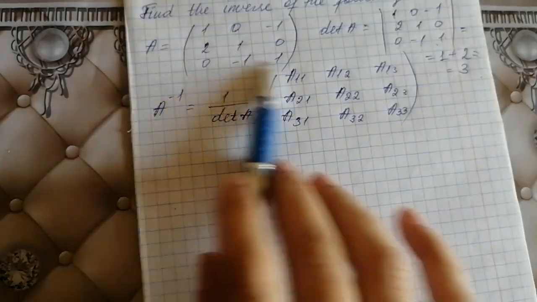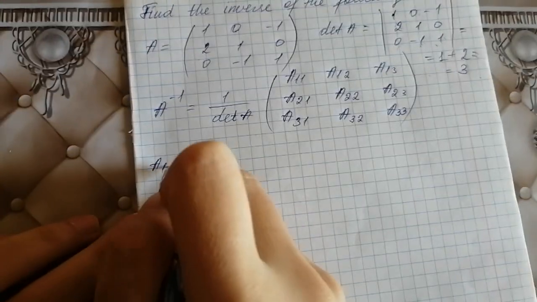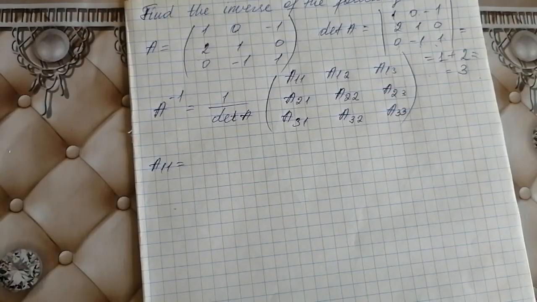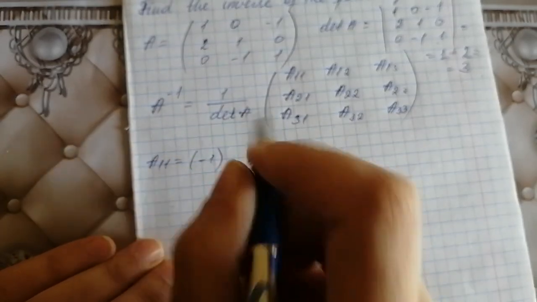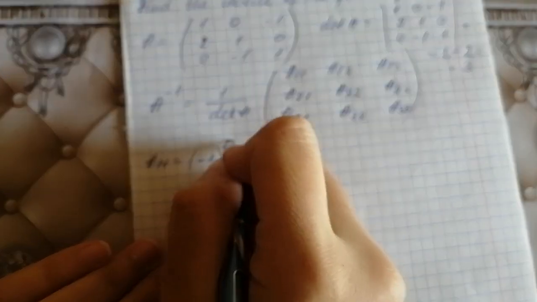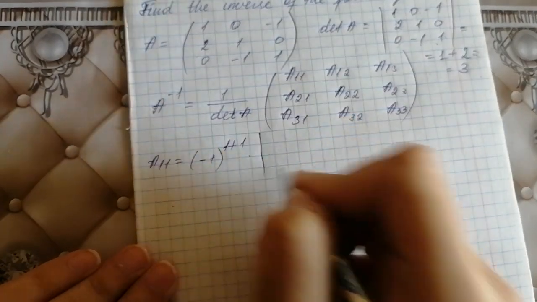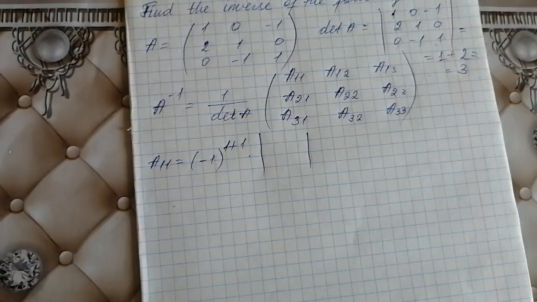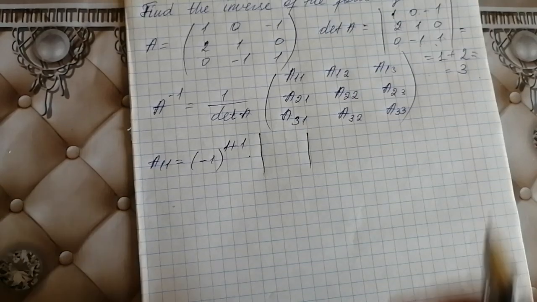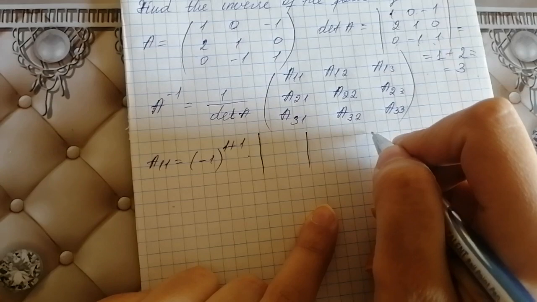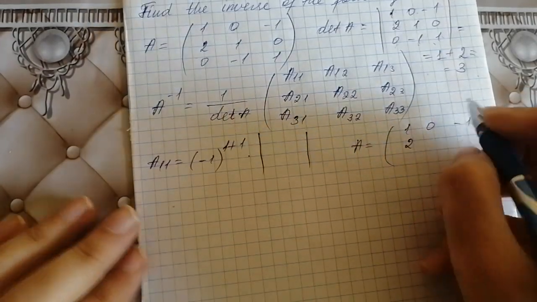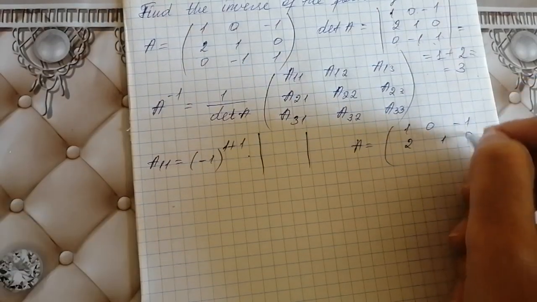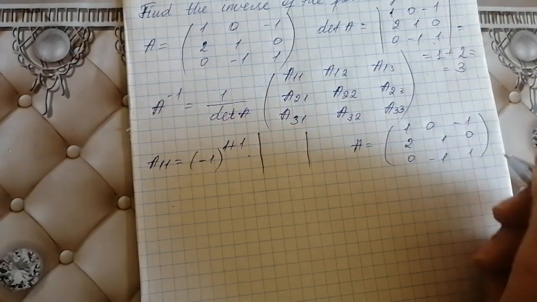Now let's find these coefficients. A11 coefficient is equal to negative 1 to the power of 1 plus 1, times a determinant. To find the coordinates of this determinant, write the matrix again: 1, 0, negative 1, 2, 1, 0, 0, negative 1, 1.